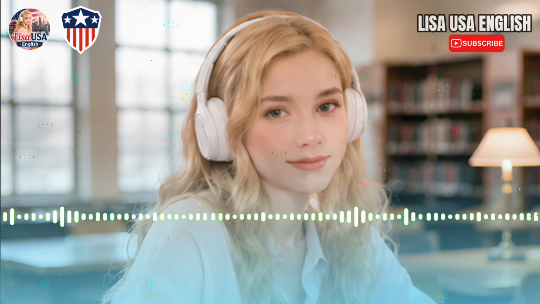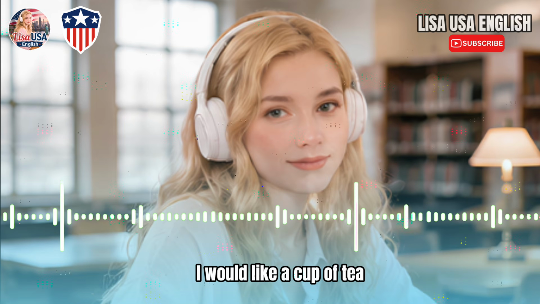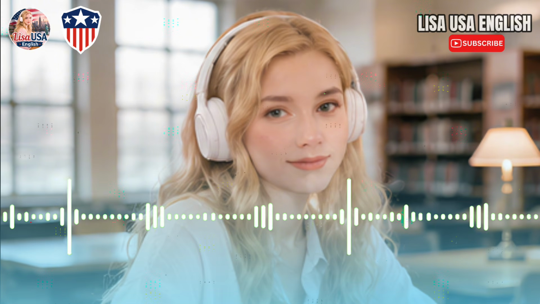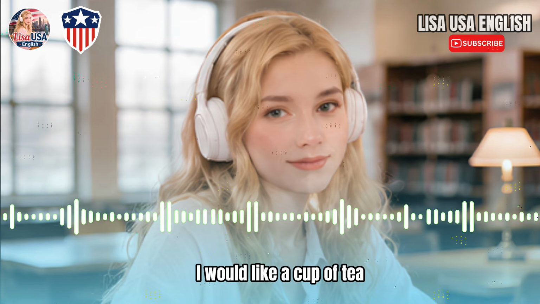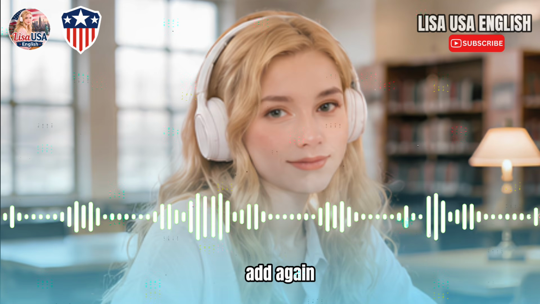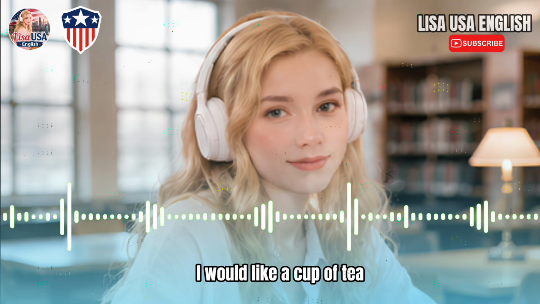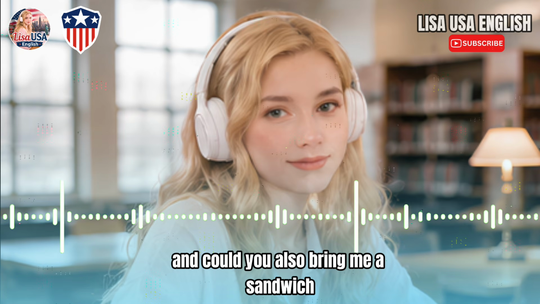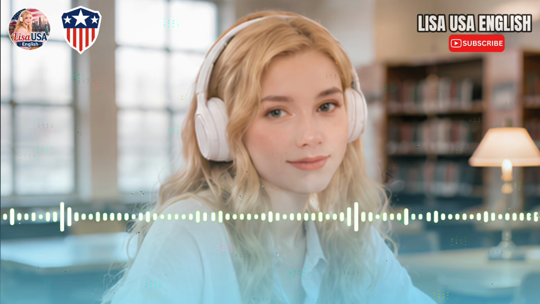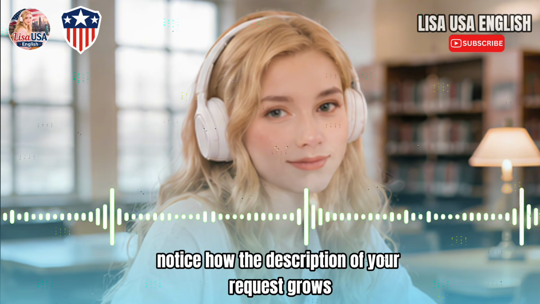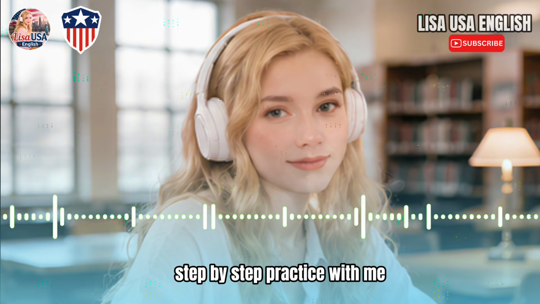Let's expand. "I would like a cup of tea, please." Add more. "I would like a cup of tea, please, with a little sugar." Add again. "I would like a cup of tea, please, with a little sugar, and could you also bring me a sandwich?" Notice how the description of your request grows step by step.